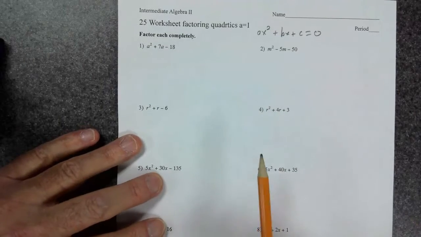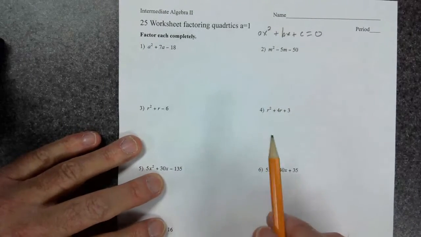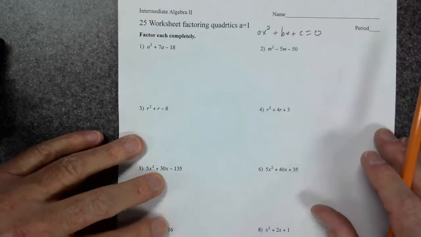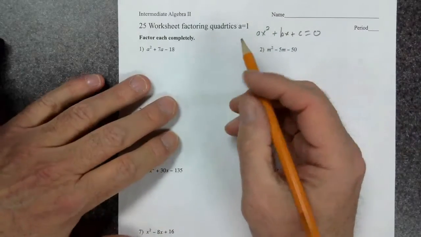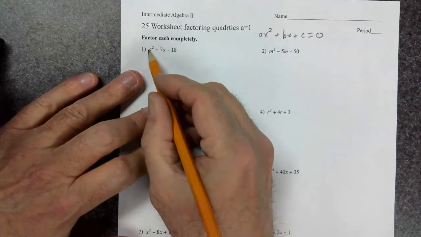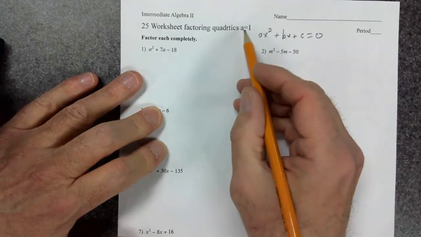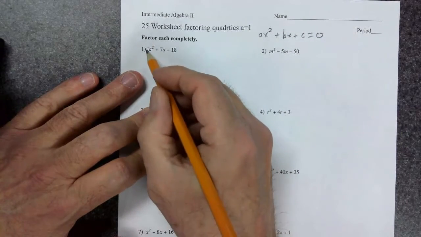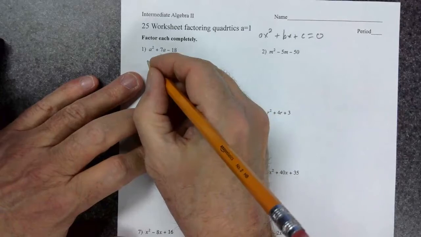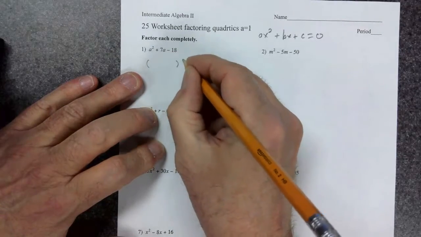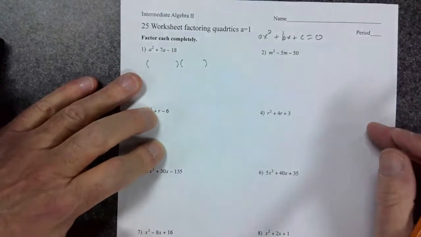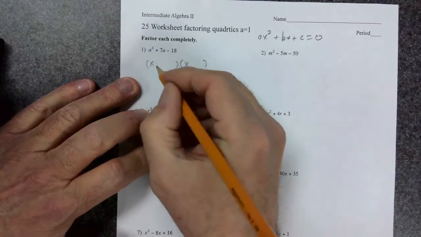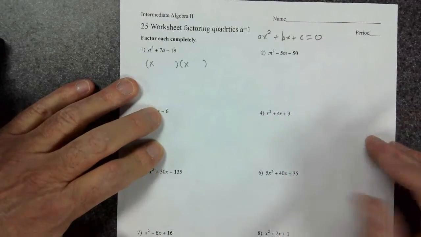And as I factor these, I'm just going to use x all the time. I know some of these, this one says a, this says m, this says r. I'm just going to use x. This is how I do these, guys. When you see that the leading coefficient, which I'm talking about the a, is 1, you can go what I call straight for the answer. I make my parentheses, and I just put the x right here. In this case, it's a, but I'm just going to use x every time.